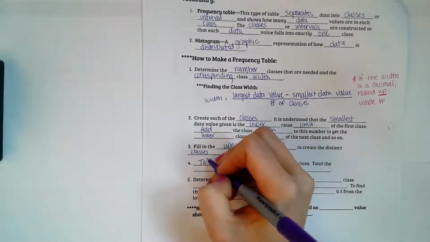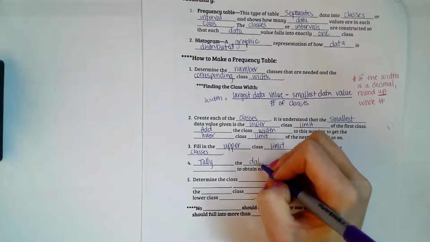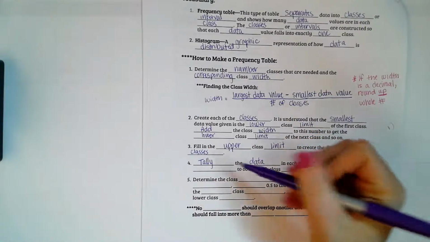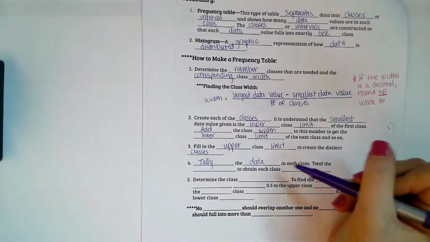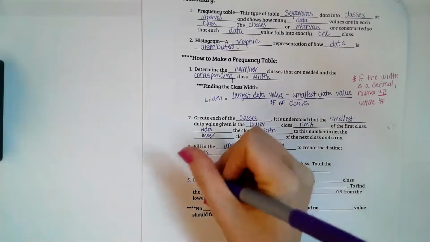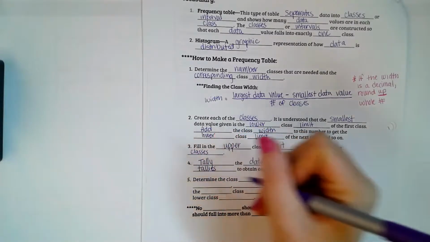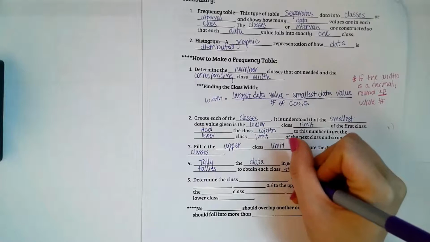Then you're going to tally all the data in each class, so how many actually fall into that category. Total the tallies to obtain the class frequency.